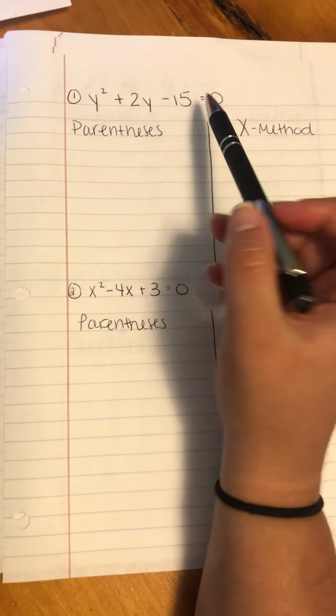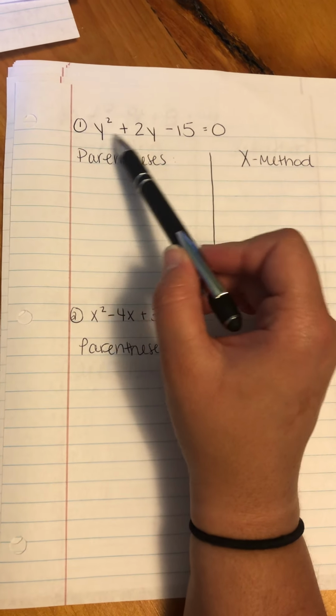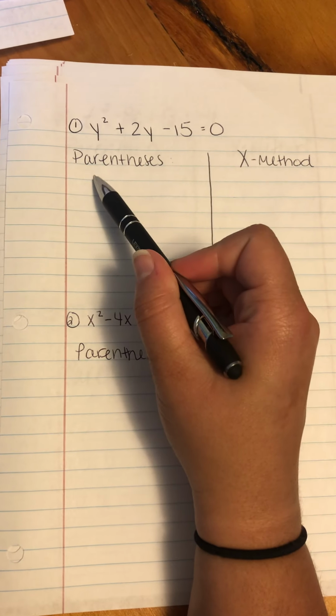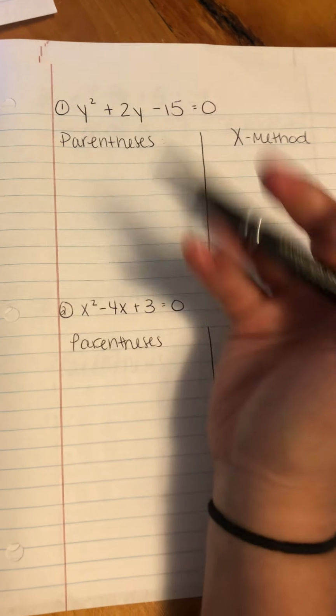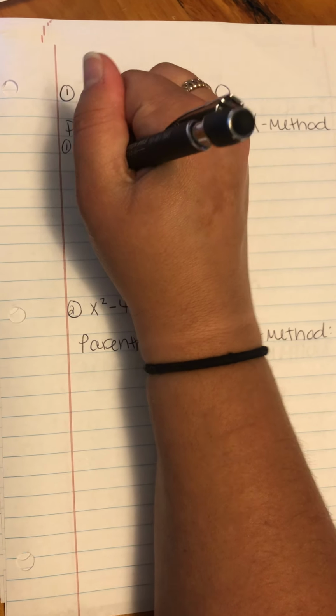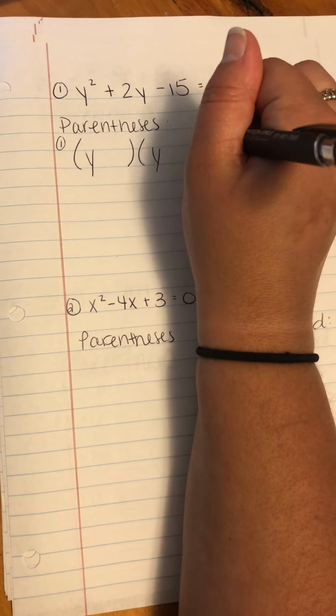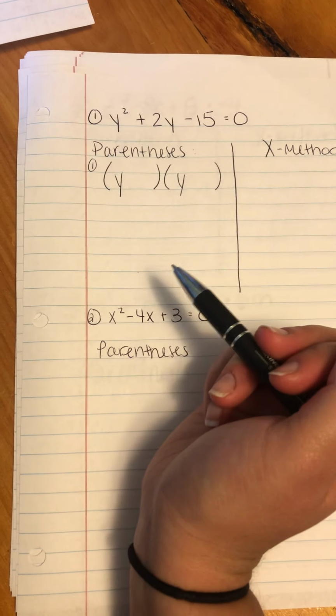Okay, so we have a trinomial here. I have y squared plus 2y minus 15 equals 0. So I first want to use the parentheses method. In step 1, I set this up as my two binomials where I have my y's at the beginning.